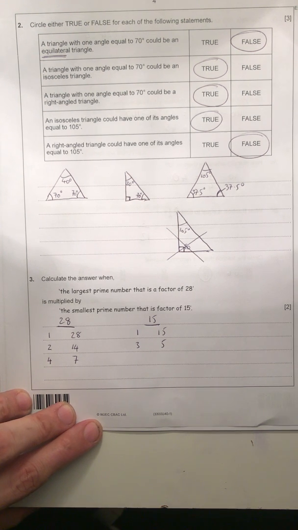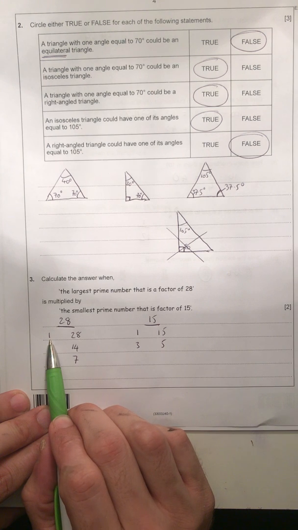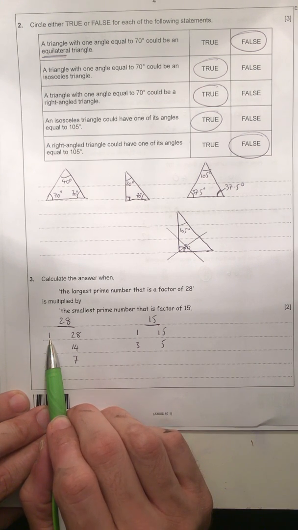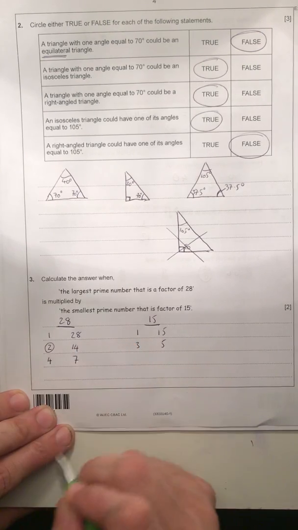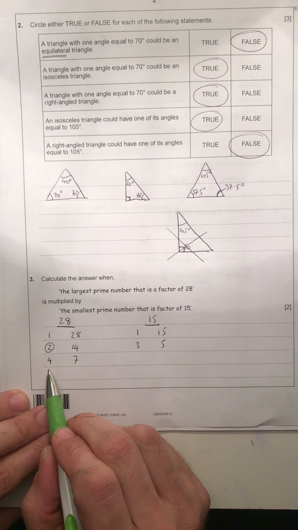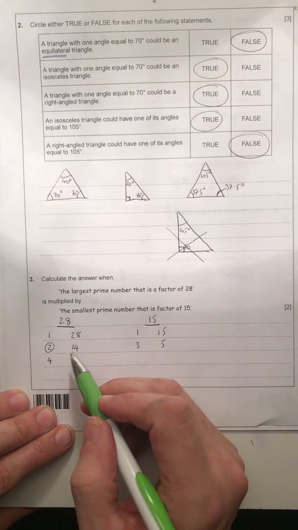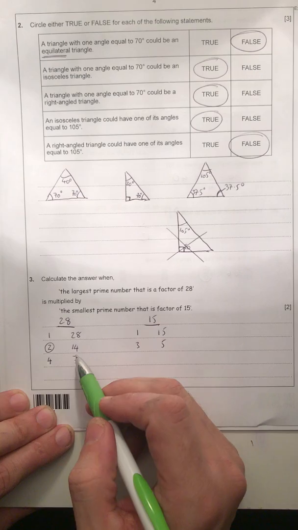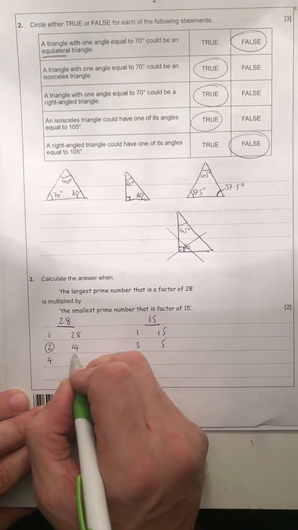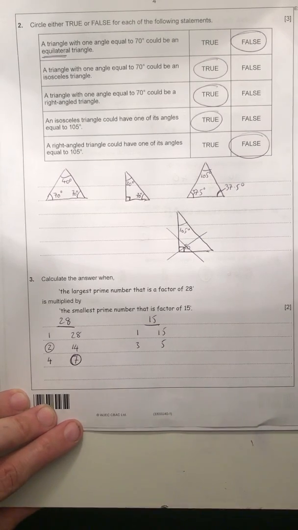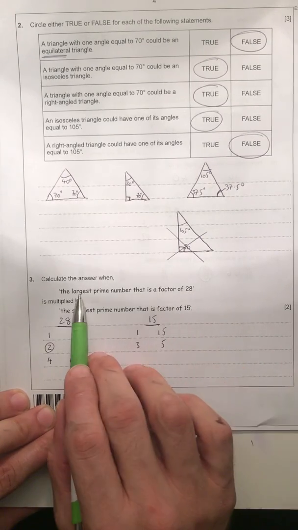So a prime number is a number that has two factors, or two numbers that will divide into it, which is 1 and itself. 1 isn't a prime number because the only number that goes into 1 is 1, and it needs to have two numbers to divide into it. So 2 would be my first prime number. 4 isn't, because 1, 2 and 4 go into it. 28 isn't, because 1, 28, 14, 7, 4, it's got way more than two factors. 14 has got more than two factors, and the other one would be 7. So there's my two prime numbers for 28.